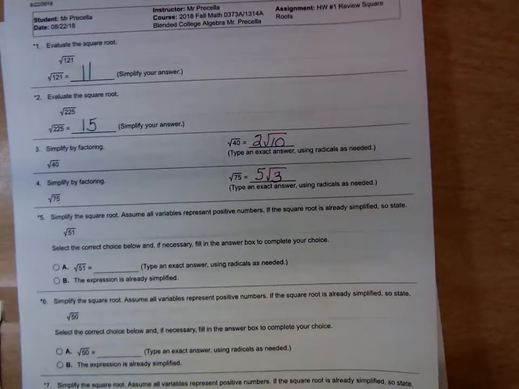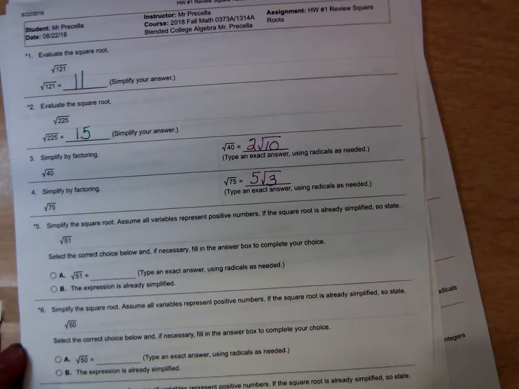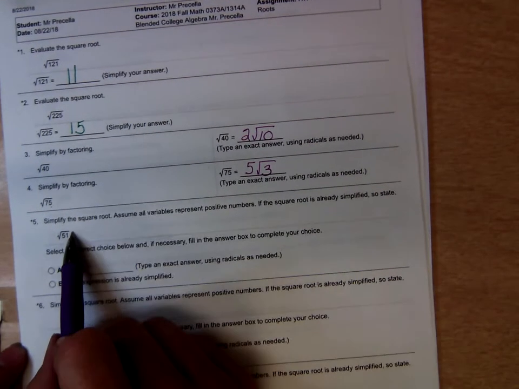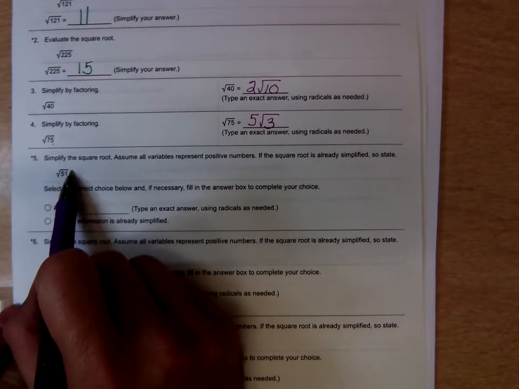Now, the next one, problem number 5, says simplify the square root and all of that. Assume all variables represent positive numbers. There are no variables. If the square root is already simplified, state that. Okay? 51. Look at that.